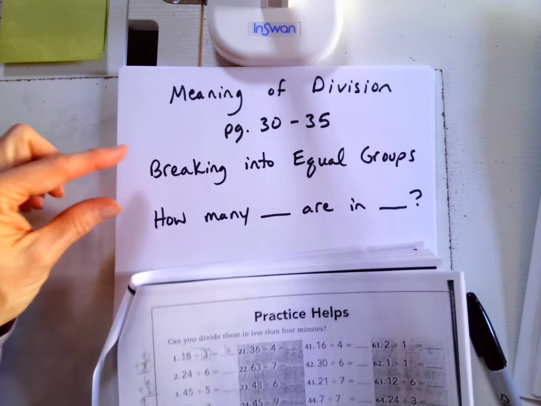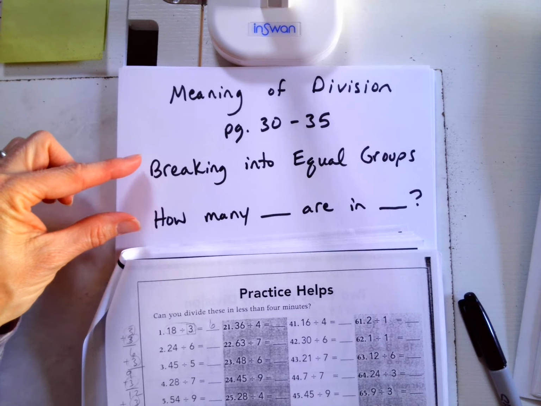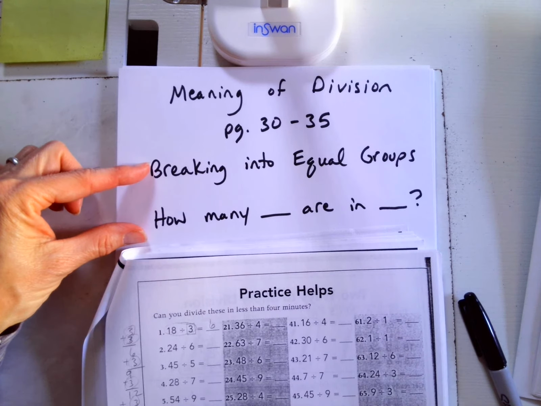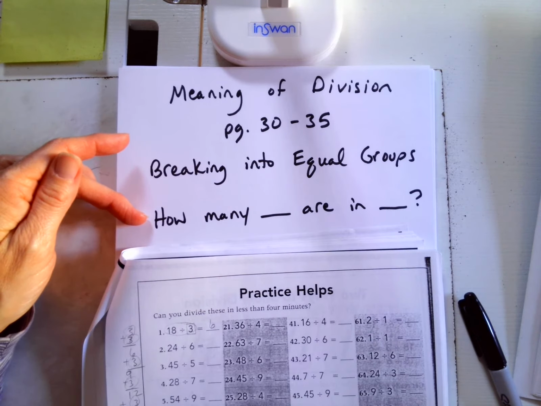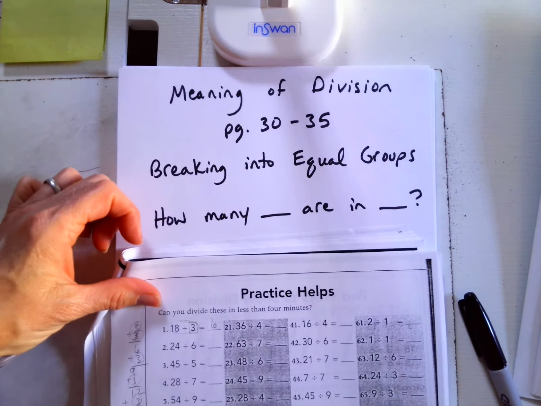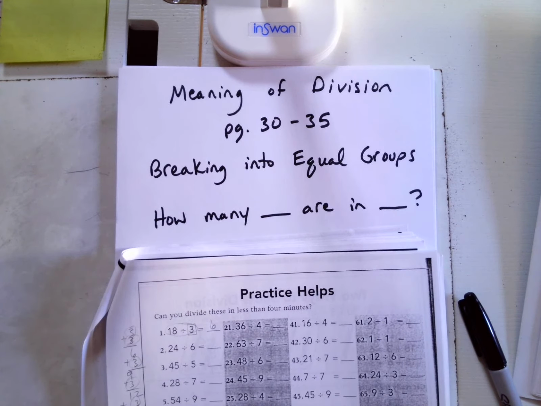So these are the 2 major ways that we will be thinking, and not one of them is the correct way. Sometimes the breaking into groups will be more natural, and sometimes how many of this are in that will be more natural. So I just want you to start thinking of it in a couple of ways.